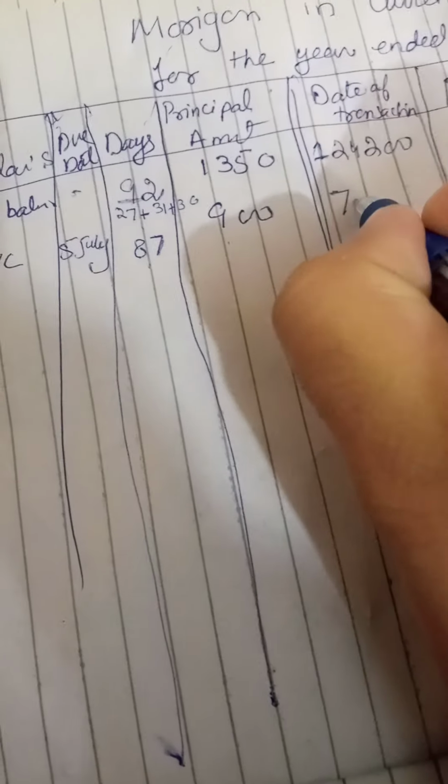87 multiply by 900, what does it make? Focus. 78300. Next transaction. 15 July, received cash from Saravinism. Let's move towards the journal. Received cash from Saravinism. Cash account debit, Saravinism credit. How much?